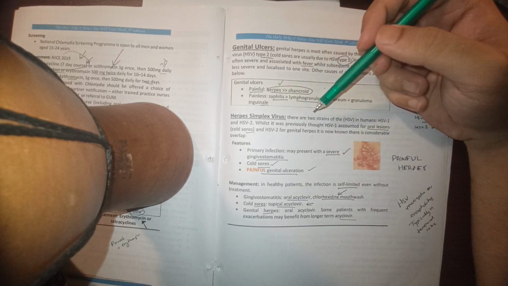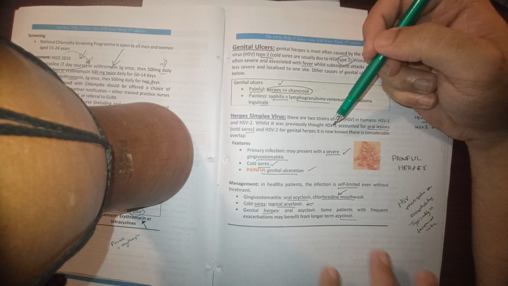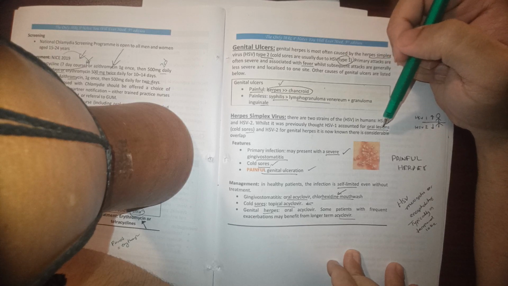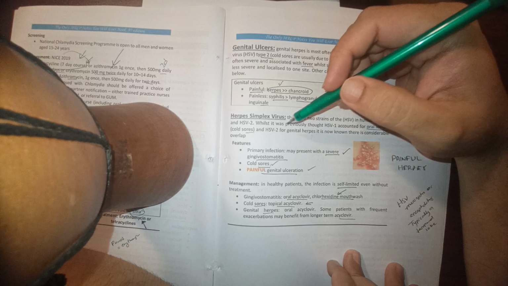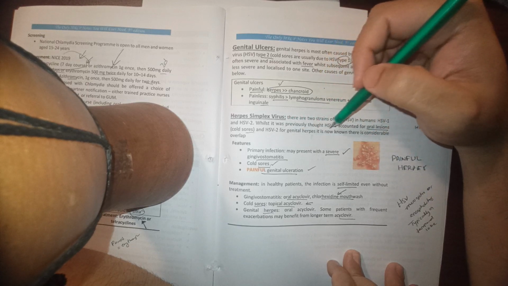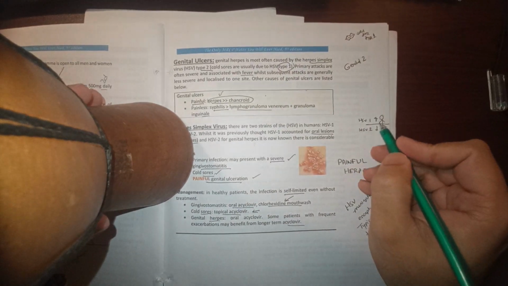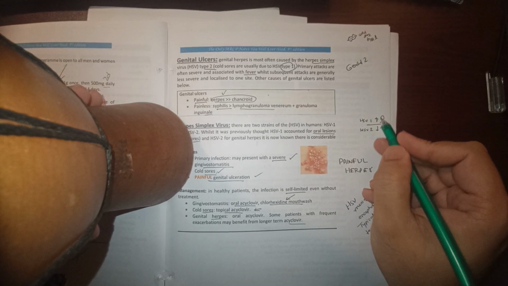So herpes simplex virus, there are 2 strains of HSV in humans, HSV1 and HSV2. While it was previously thought that HSV1 accounted for oral lesions, cold sores, and HSV2 for genital herpes, it's now known that there is considerable overlap as well. So just remember one thing here, you can see this diagram. HSV1 is on top, HSV2 on the bottom. That's how you can remember that there are oral lesions and genital lesions, 1 and 2.